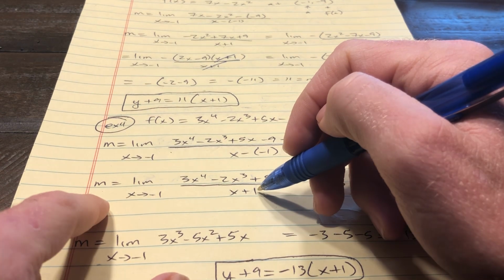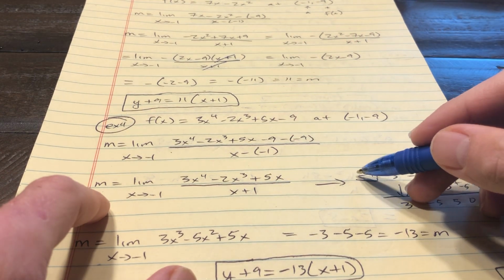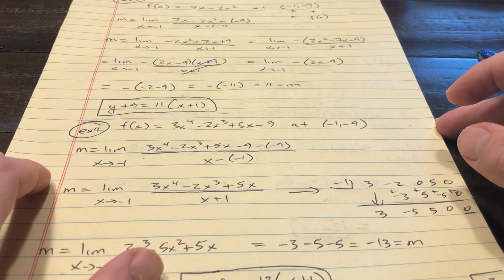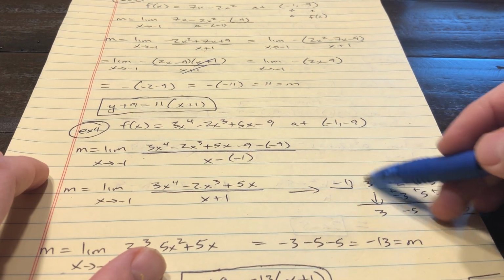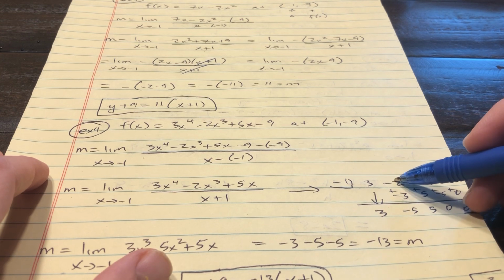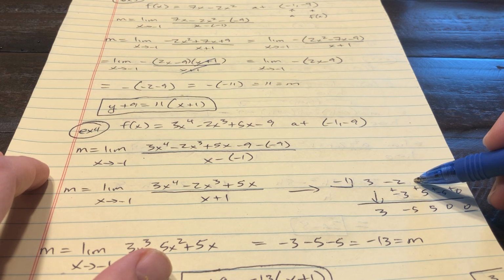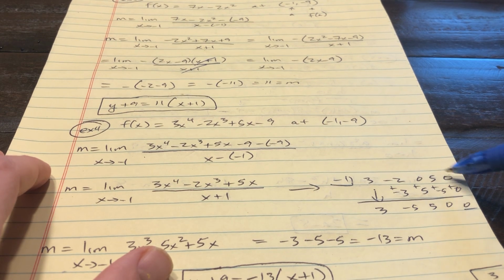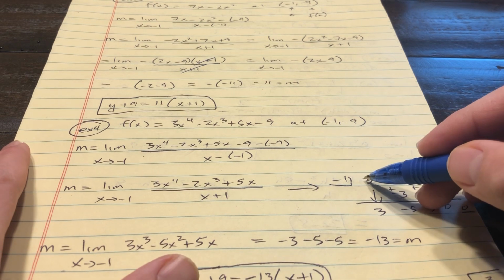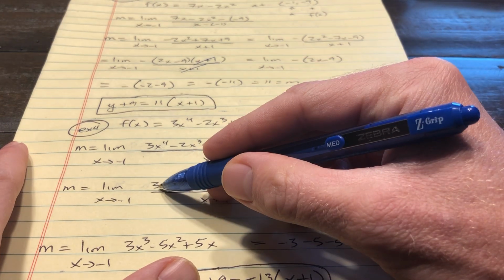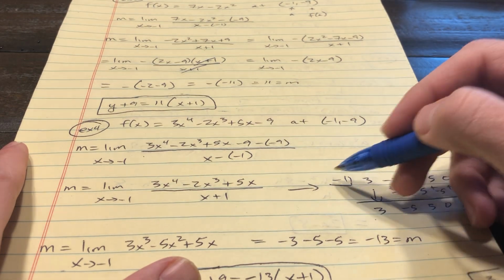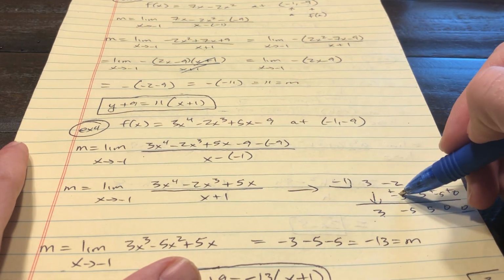Again, we're going to set what we're dividing by, x plus 1, equal to 0. Is -1 a solution? That's going to be a yes. I put a 3 for 3x to the fourth, a -2 for -2x to the third, a 0 for 0x squared, a 5 for 5x, and a 0 for the constant. There are 2 zeros here. Again, you did this in college algebra. Bring down the 3 because you're doing 3x to the fourth divided by 1x. 3 divided by 1 is 3. -1 times 3 is -3.